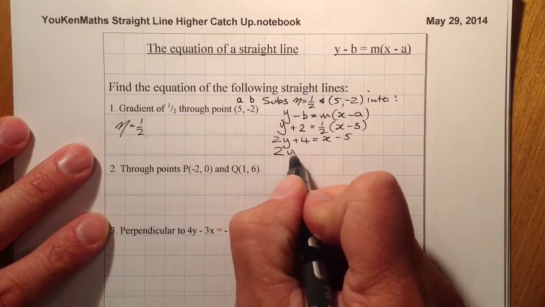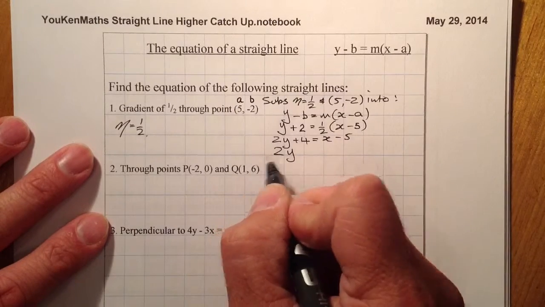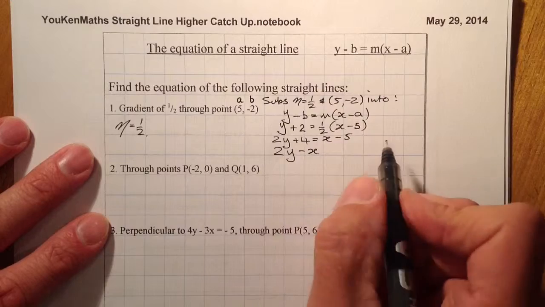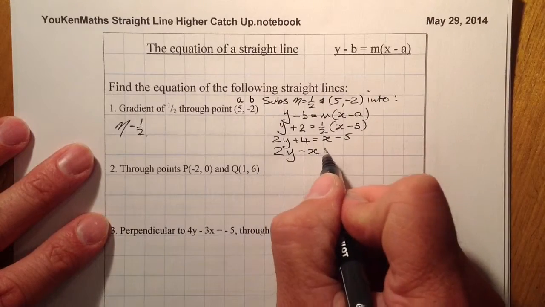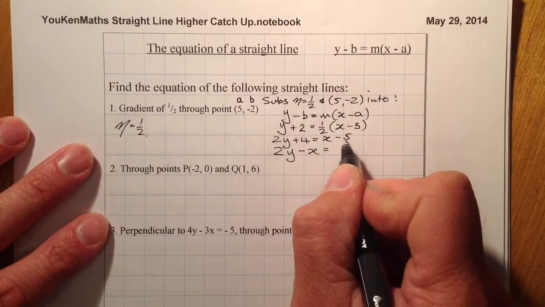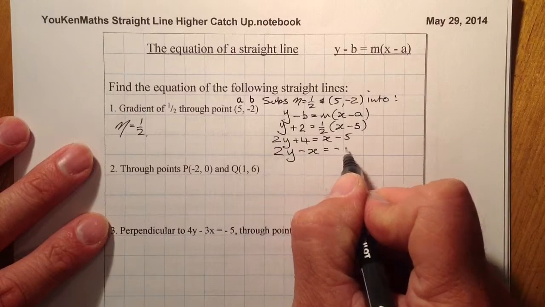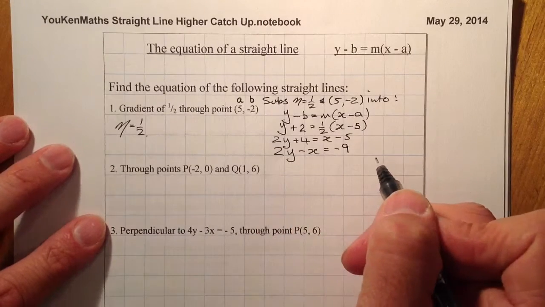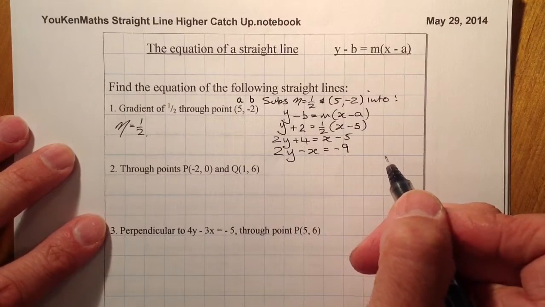I'll leave it in the form of 2y, bring the x over to this side, so it becomes a negative, and bring the 4 over, which becomes minus 4. So minus 5 minus 4 gives me minus 9. That's the answer to the first one.